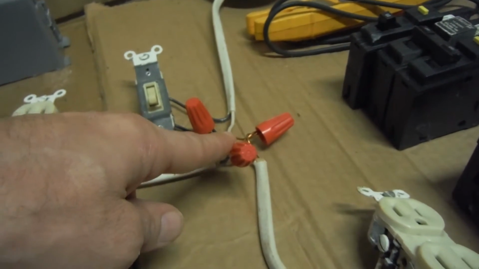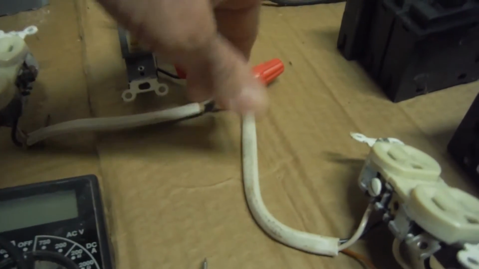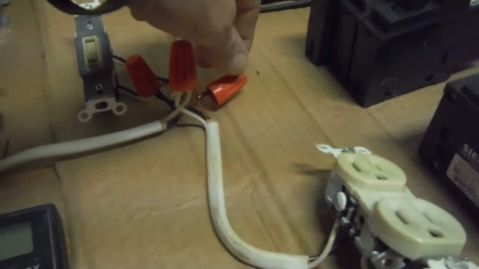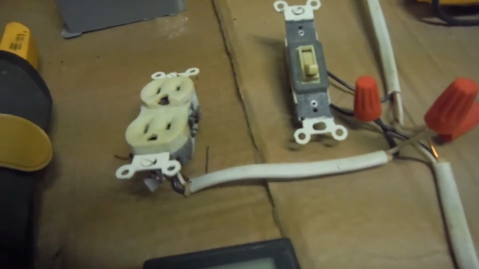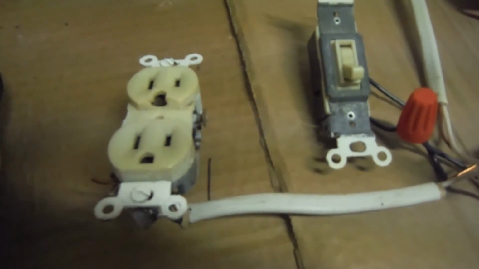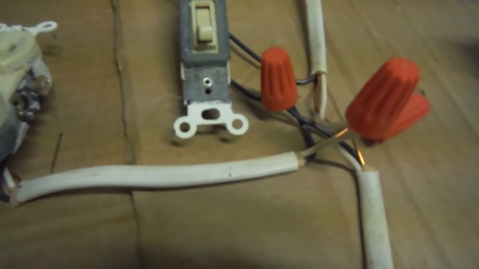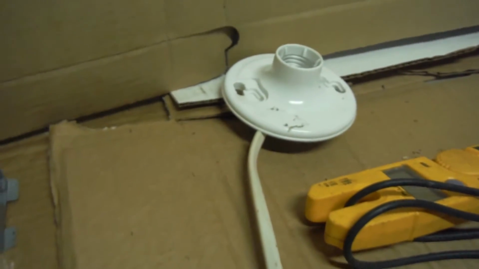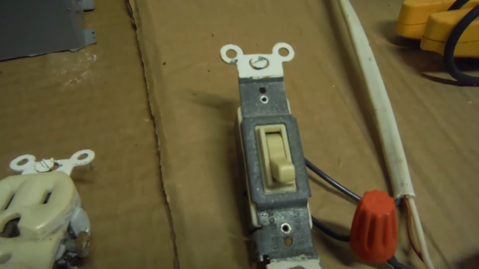Here we meet up in a little junction, and pretty much all of the lines are tied together, as you can see. White is all tied to white, black is all tied to black, and ground is all tied to ground. And then it continues right on. We've got another outlet over here, and it just keeps on going like that. Every time you need a switch, you just kind of branch it off, and white goes to white, black goes to black, ground goes to ground, and you go off and do your switch so that you can have an outlet or a light up there, powered by a switch.